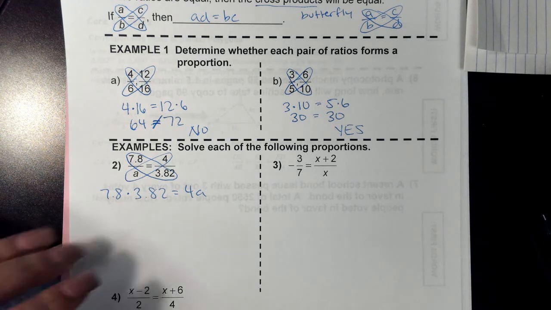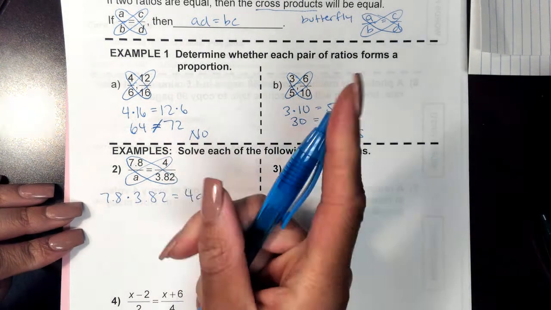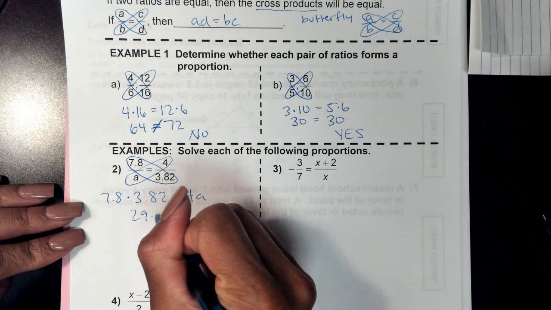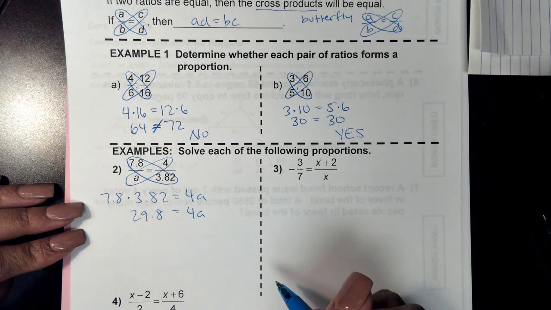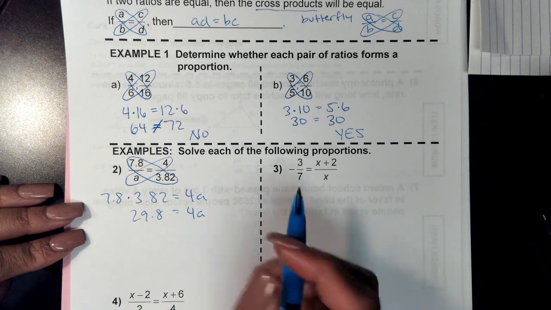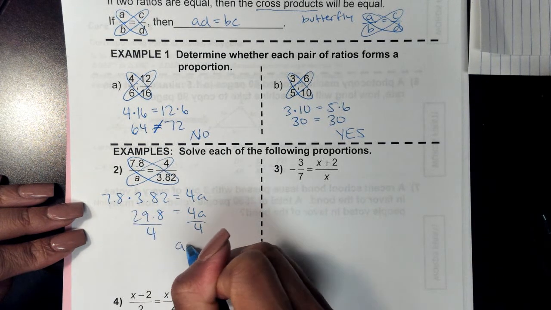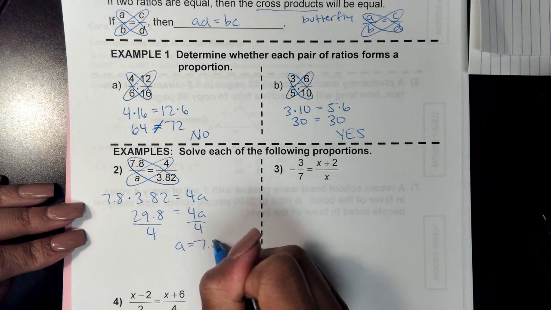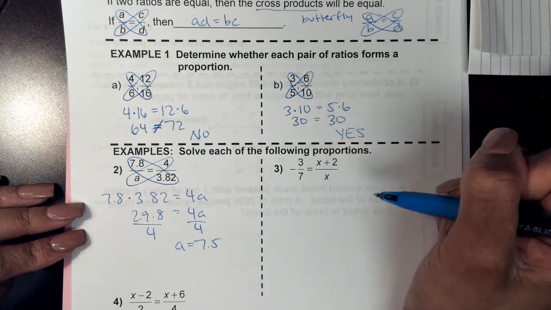Pardon the interruption. So 7.8 times 3.82, I get 29.8 equal to 4a. And then I'm going to divide by 4 to solve for a, and I get a equals 7.5. Okay? So then I'll do the same thing for number 3.